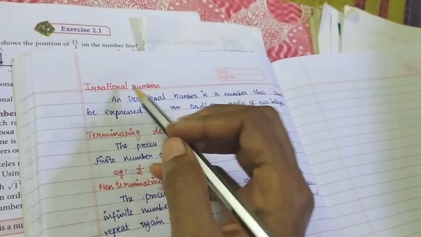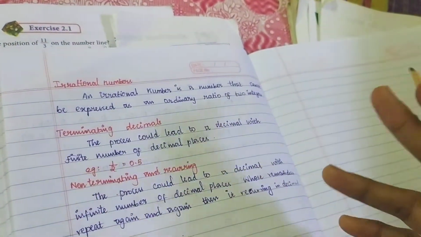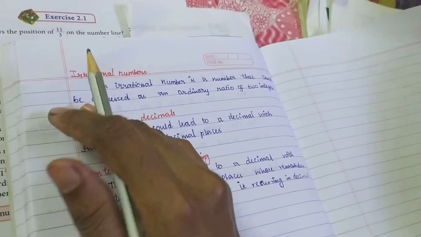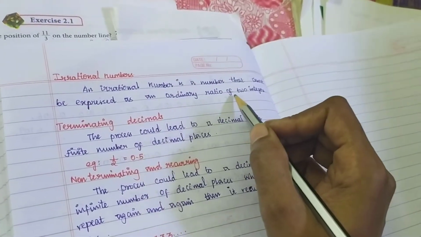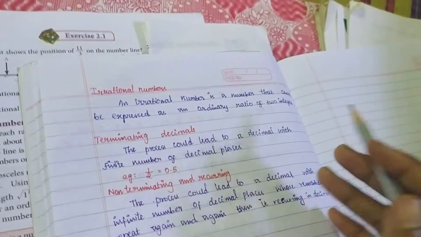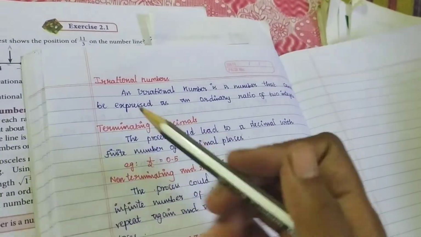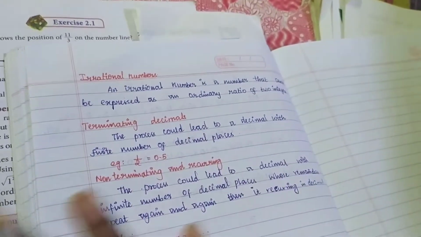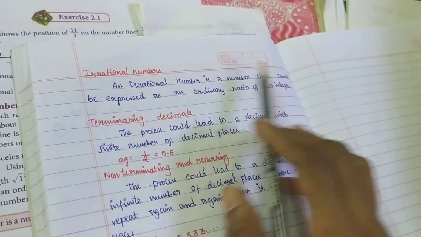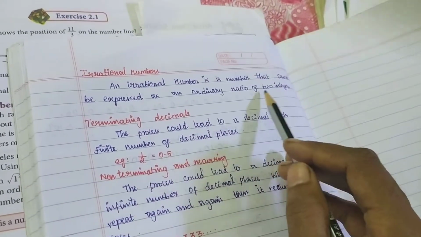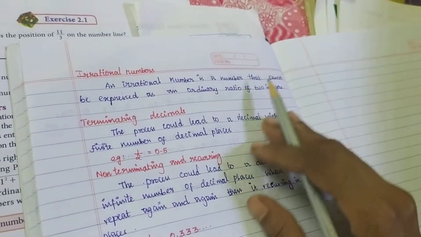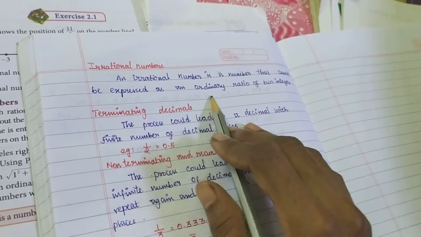In your chapter you are not learning about the irrational number, it is just given as a definition. Normally an irrational number is one that is not a rational number; other than rational, it should be irrational. In the book they mention that an irrational number is a number that cannot be expressed as a ratio of two integers. So it cannot be expressed as an ordinary ratio.